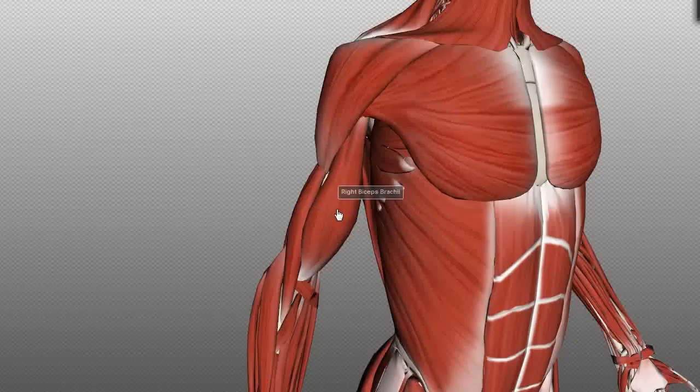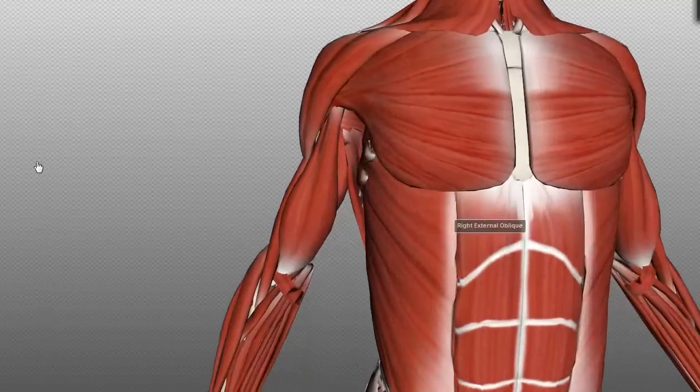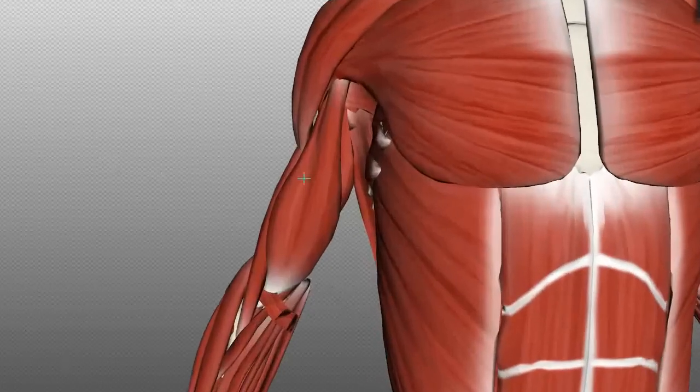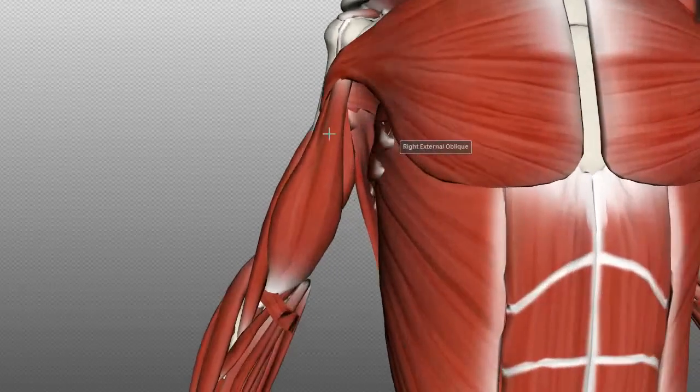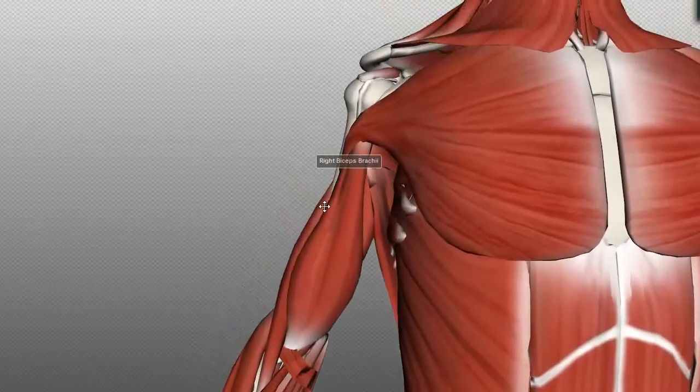You've got three muscles in the anterior compartment: the biceps brachii, the coracobrachialis and the brachialis muscle. The muscles of the anterior compartment are innervated by the musculocutaneous nerve. I'll take a look at these muscles. I'll get rid of the deltoid muscle, and we can have a look at this muscle here, which is the biceps brachii. This muscle is the most superficial of the anterior compartment, and it's called the biceps because it has two heads, a long and a short head.